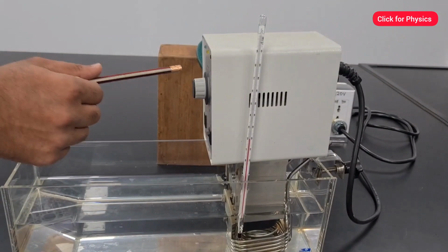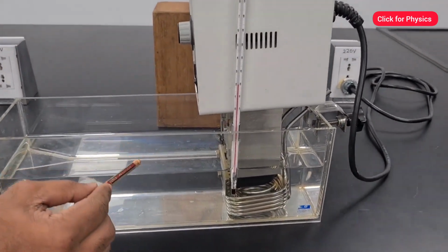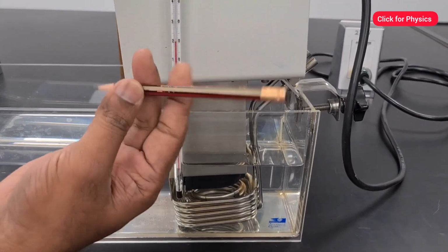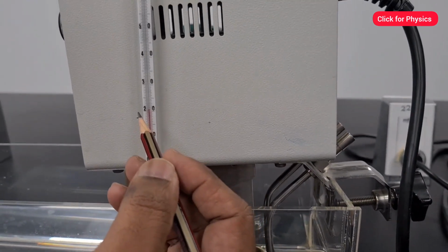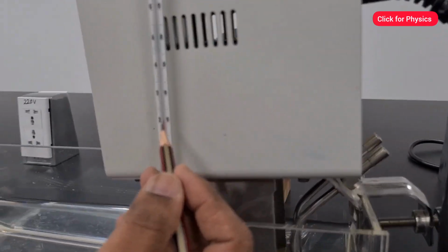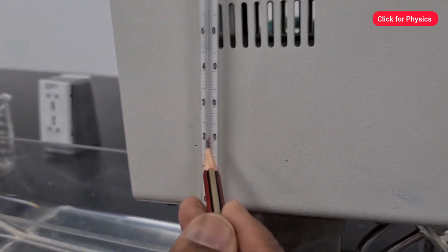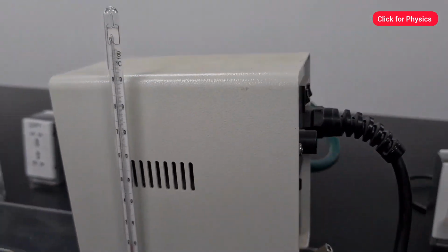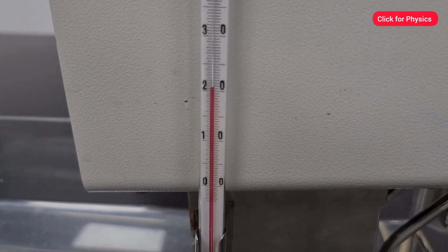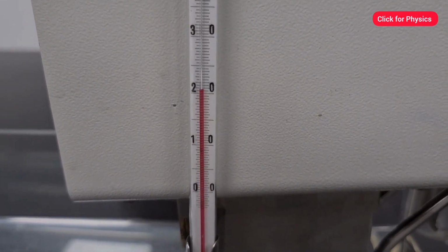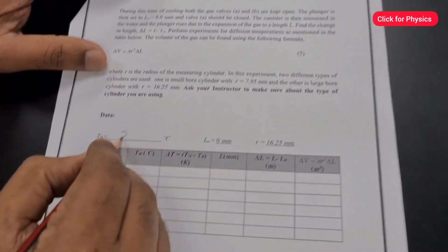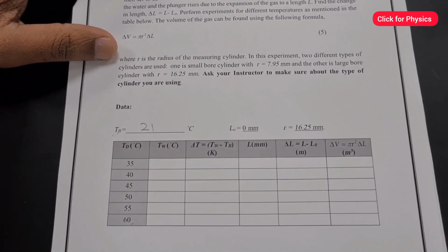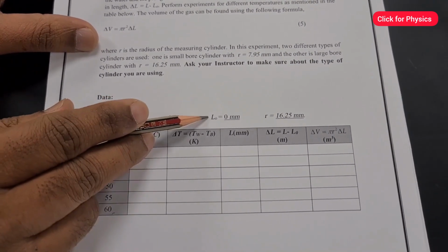So before you give some temperature, you have to measure what the temperature of the water is. So now I will tell you the value. Just a minute. Exactly, the temperature of the water is 21 degrees. Each small line is 0.5. So what I am going to do? I am going to write 21 here. Clear?